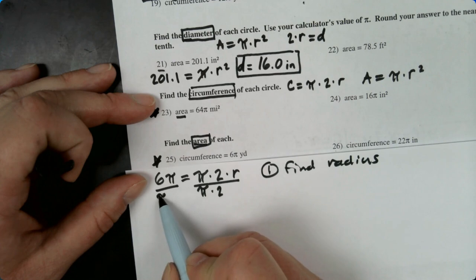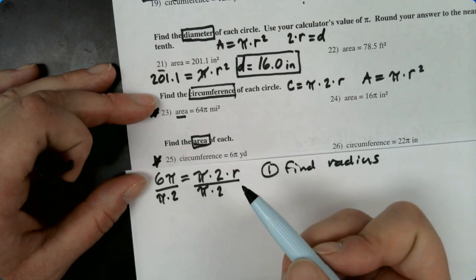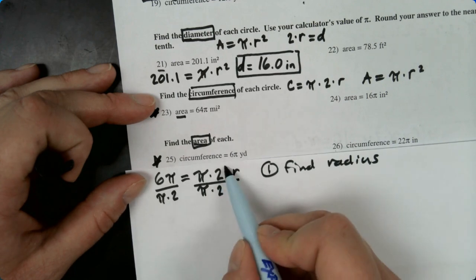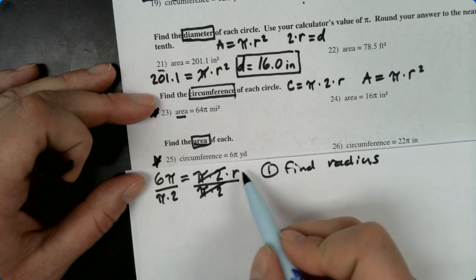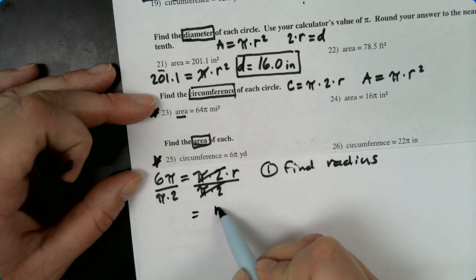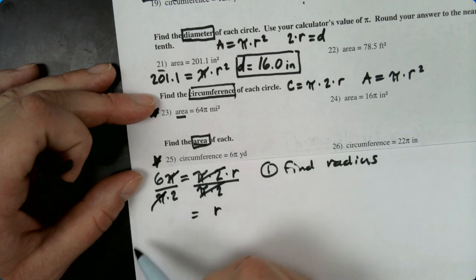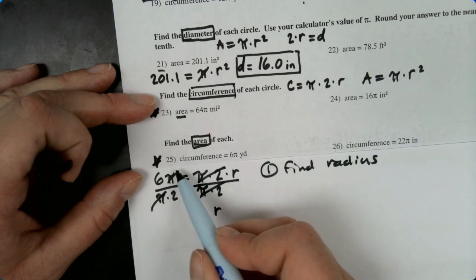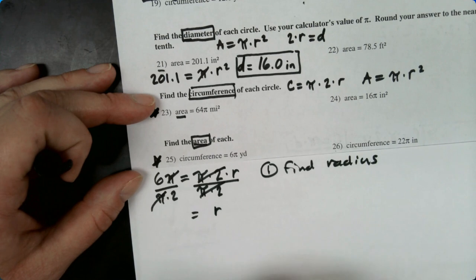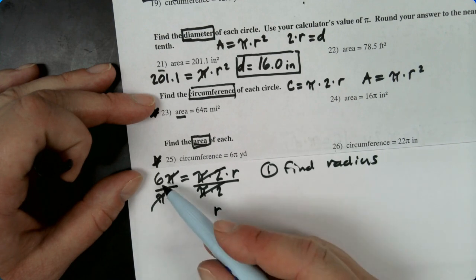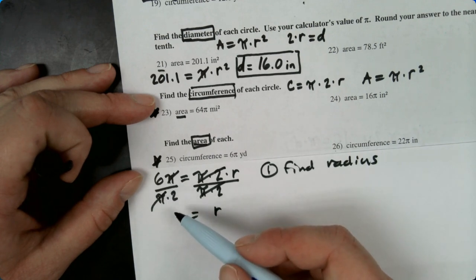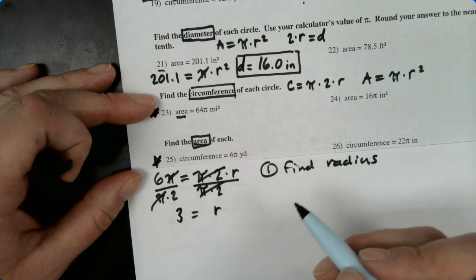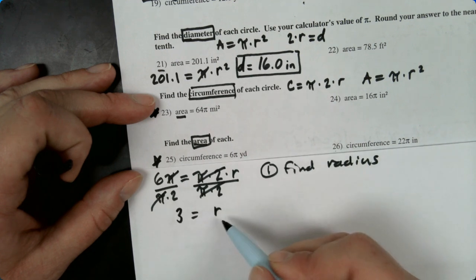So this simplifies to 1, and on the right side we have the radius. On the left we have 6 divided by 2. The pi's simplify to 1, pi on the top, pi on the bottom. So what's 6 divided by 2? 3. Good, thanks. So that's our radius.